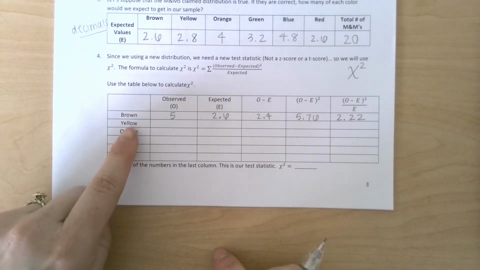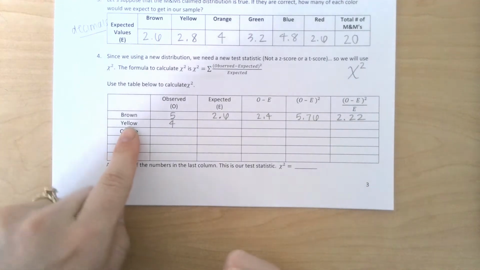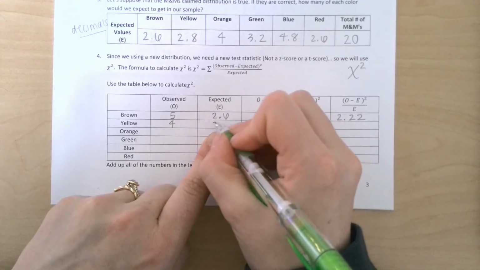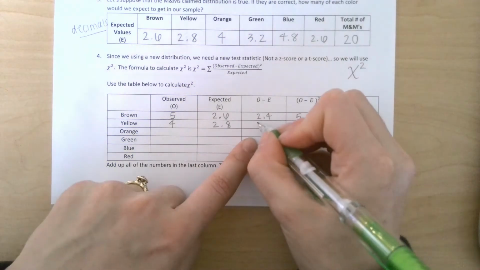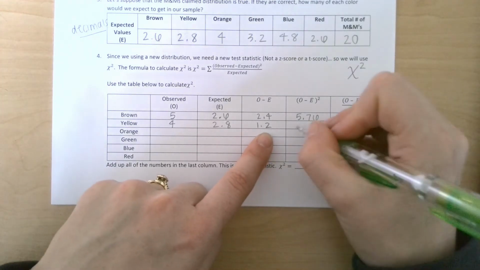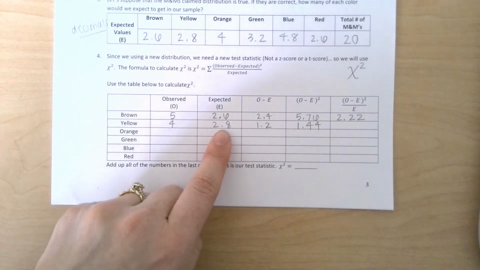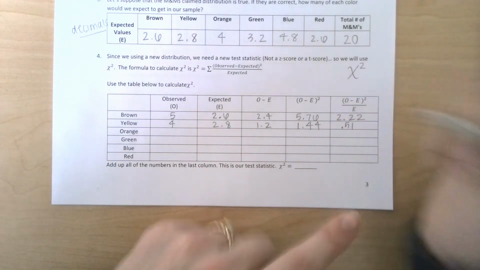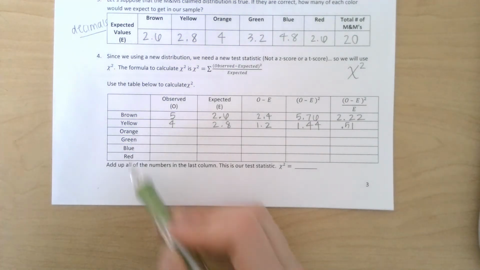So we're going to go back and we're going to do the same thing now with yellow. So yellow, we observed 4 of them. There were 4 yellow M&Ms in my sample. Based on the data that was provided to us by Mars, we expected to get 2.8. A little subtraction there gives me 1.2. Squaring the 1.2 gives me 1.44. And again, I'm taking that 1.44 and dividing by the expected. So 0.51. Okay, go ahead and pause your video. I want you to finish this for orange, green, blue, and red.